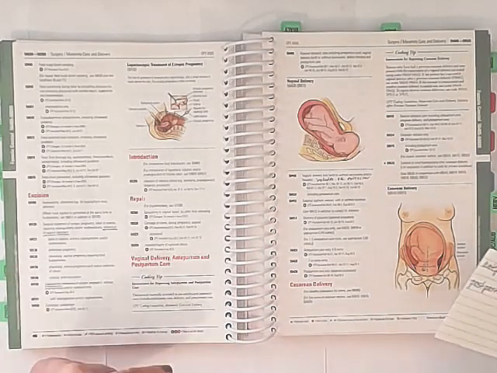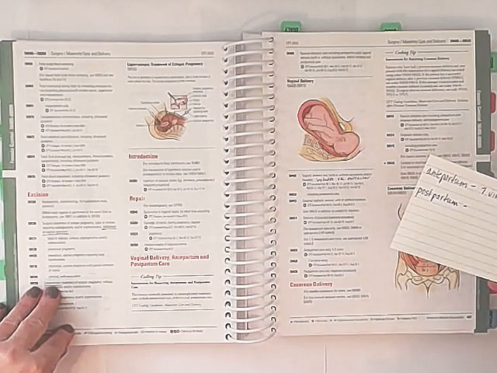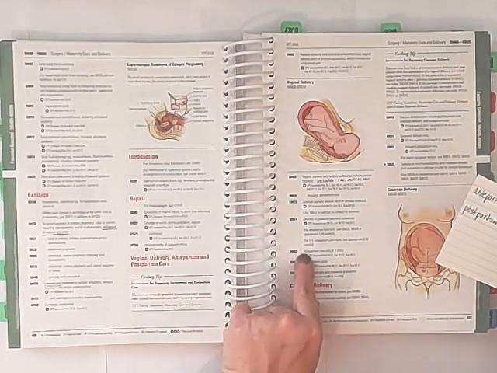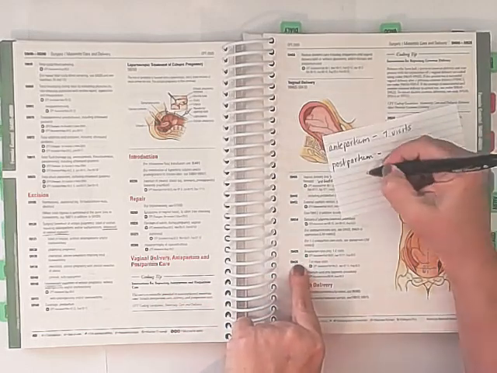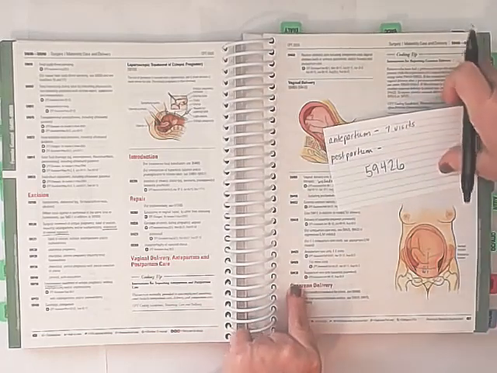So we're going to be in our antepartum and our postpartum area. So here's antepartum care, 7 or more visits. So that's 59426. Now we need our postpartum.